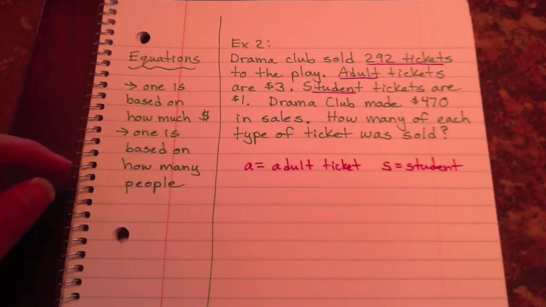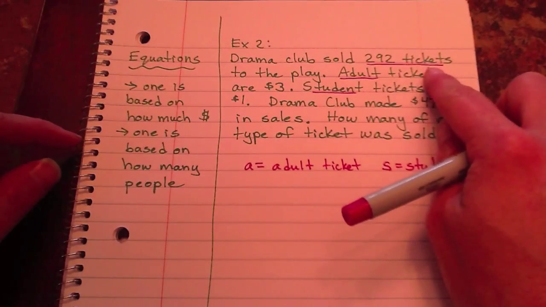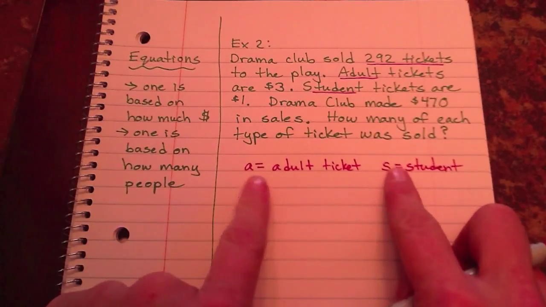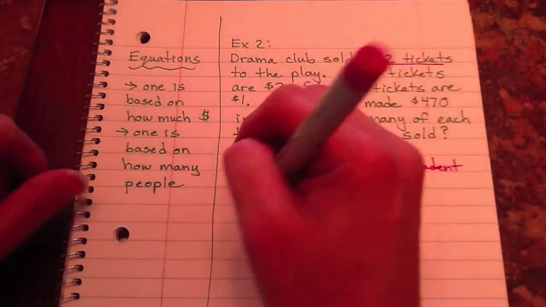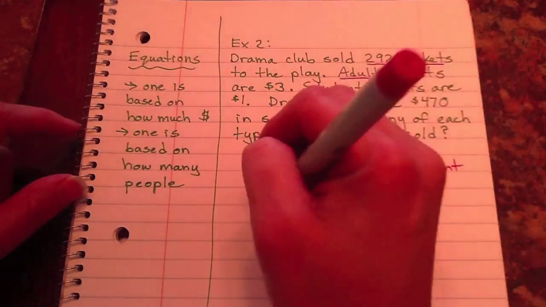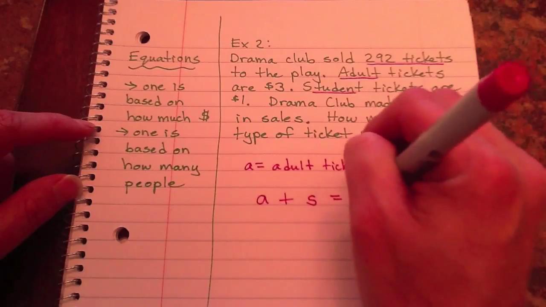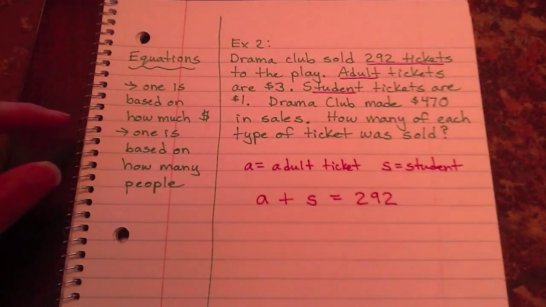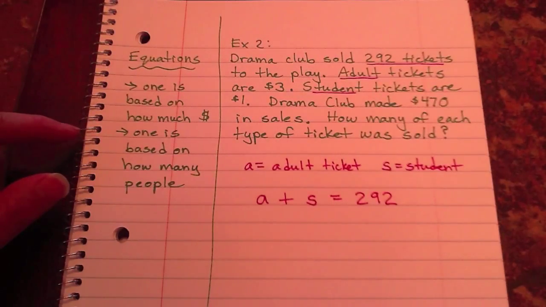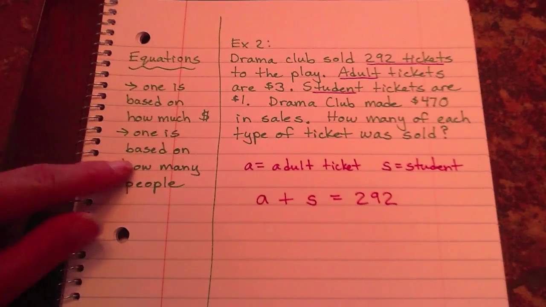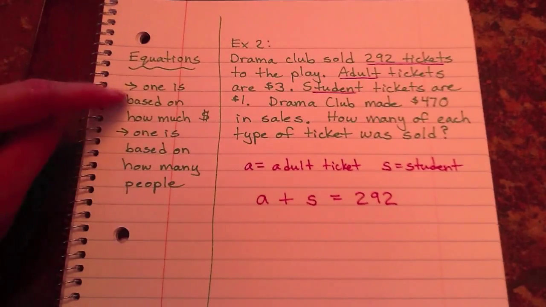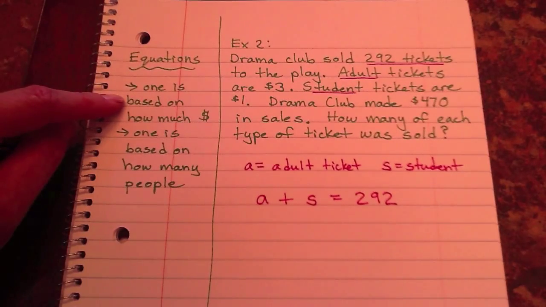Now you're going to set up your 2 sets of information. 292 tickets were sold. Well, the 2 types were adults and students. So my adults sitting in my audience plus my students sitting in my audience are going to equal my 292 tickets. Now that was based on how many. Now my other equation I'm looking at is based not on how many, but on how much each of them was worth.